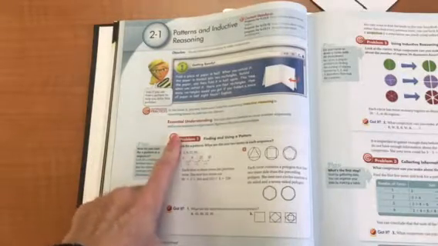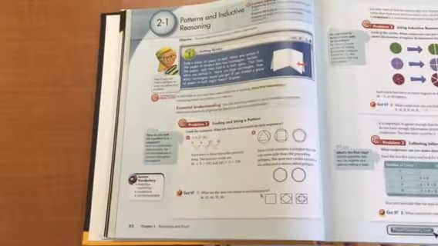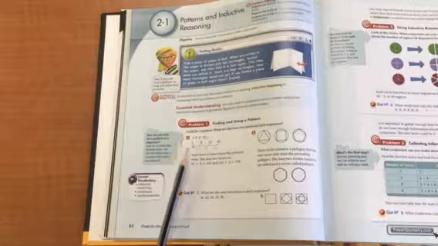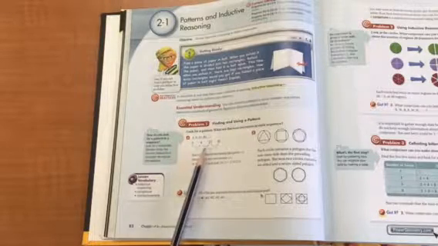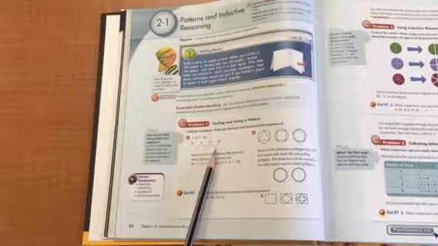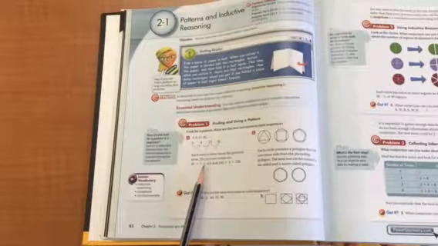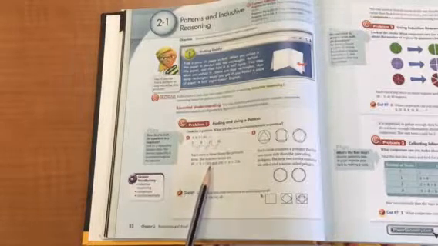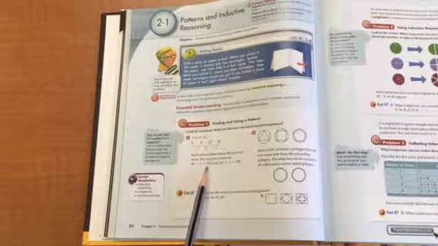Patterns and inductive reasoning. So let's start with problem 1. When we're looking at finding patterns, if you're looking at this 3 to 9 to 27 to 81, we say, oh, it's being multiplied times 3, and we can continue on. The next one would be multiplied times 3. The next one times 3.